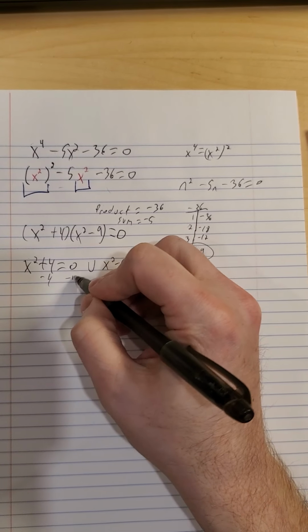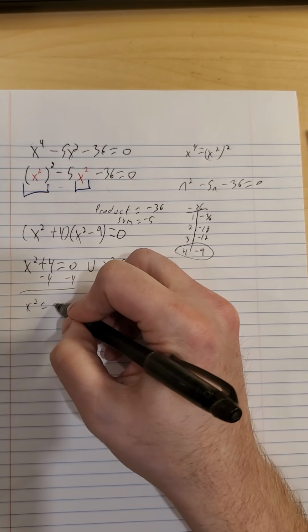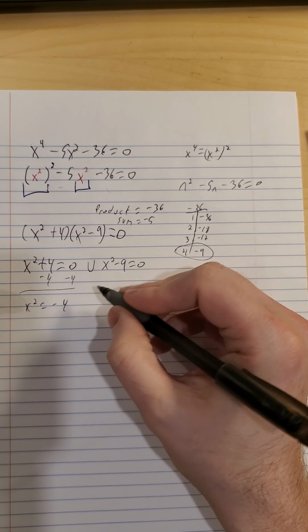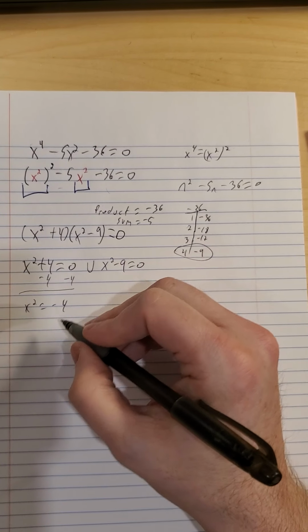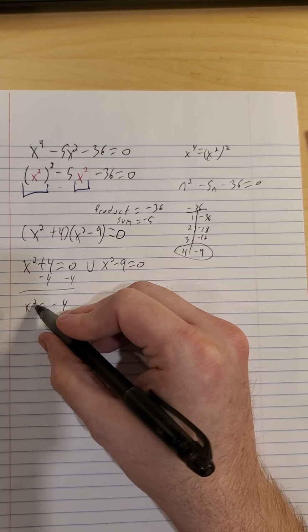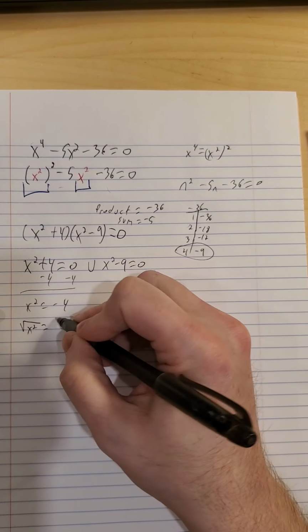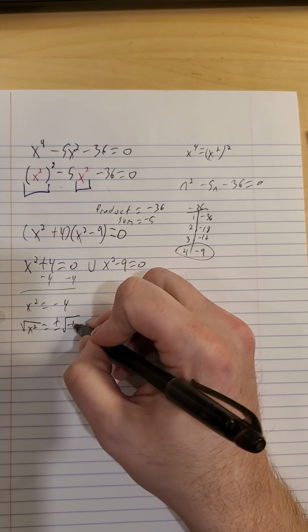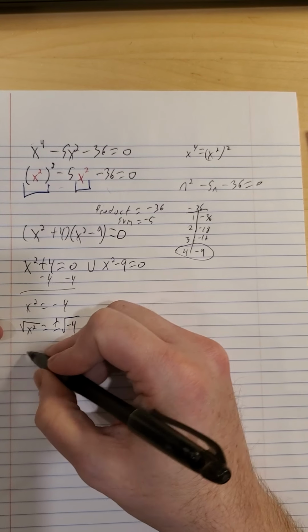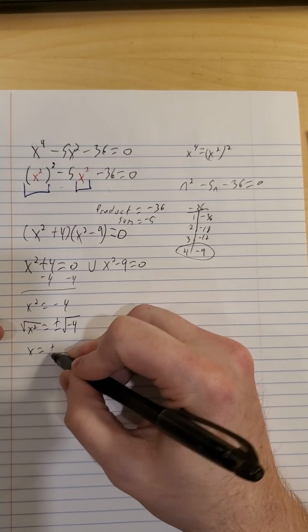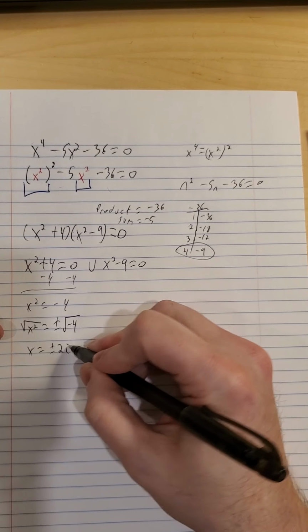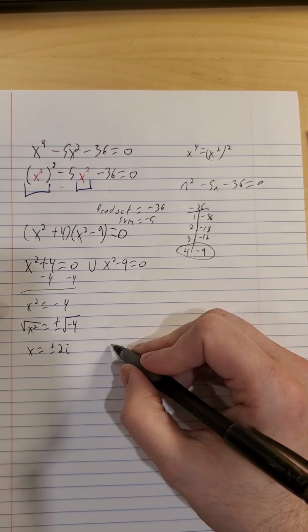So the first one, I'll subtract 4 on both sides. X squared is -4. This one, I can use the square root method since we have perfect square equals constant. Square root of x squared is equal to plus or minus square root of -4. Don't skip that step. Make sure you're showing your work. So x is plus or minus 2i. So there's two of our solutions.